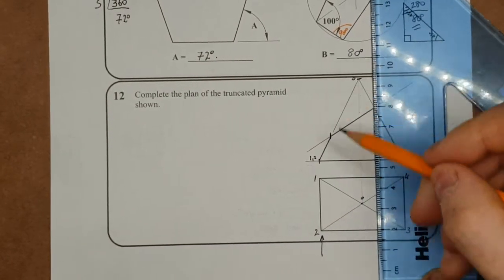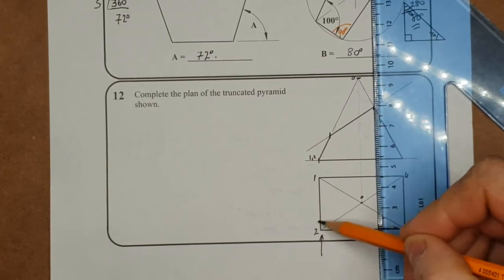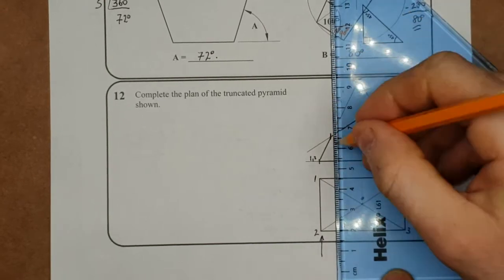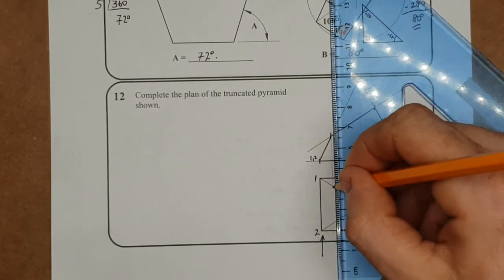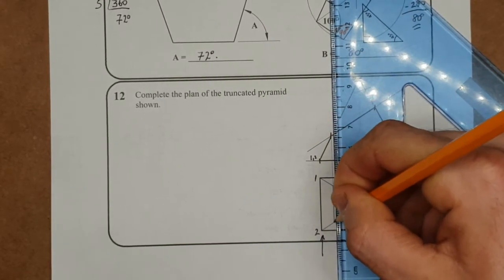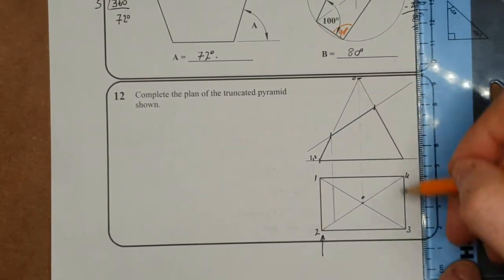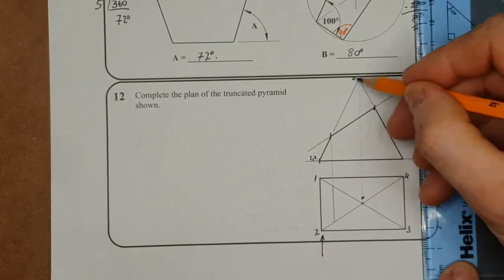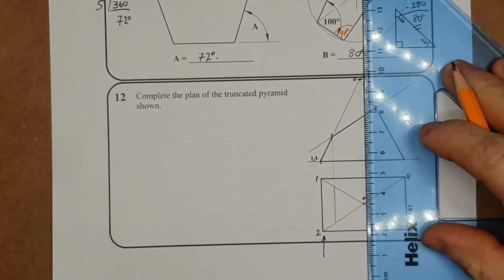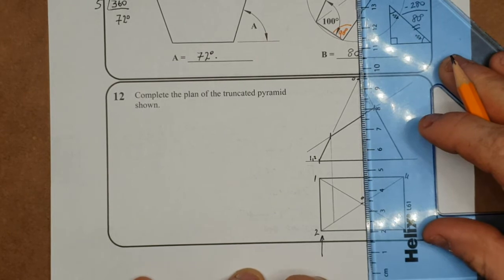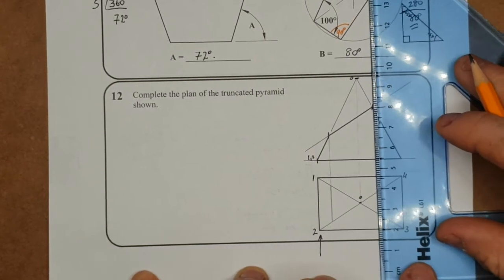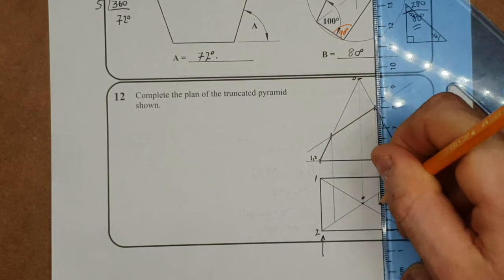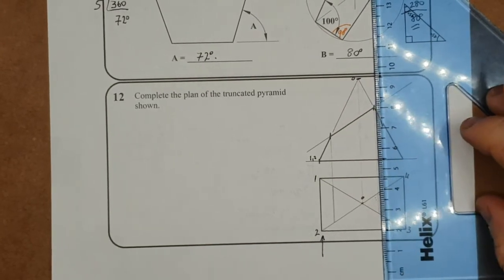Now, the full face from 1 to 2 up to the apex, that full triangular face appears as an edge view and it gets cut at that point right there. So I can just project that down. This full face here from 3 to 4 up to the apex appears as an edge view and gets cut. Slip in there. It appears as an edge view and gets cut here. And after that we'll just join the dots.